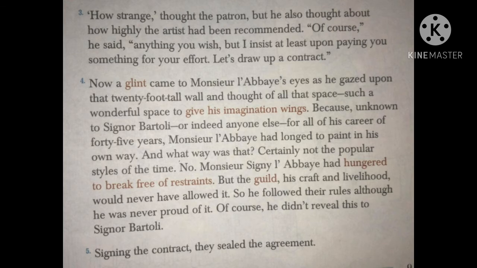And what way was that? Certainly not the popular styles of the time. No, Monsieur Lobe had hungered to break free of restraints. But the guild, his craft and livelihood would never have allowed it. So he followed their rules, although he was never proud of it. Of course, he didn't reveal this to Signor Bartoli.